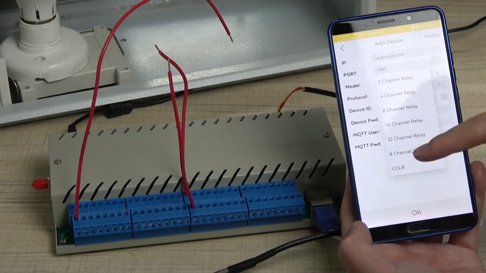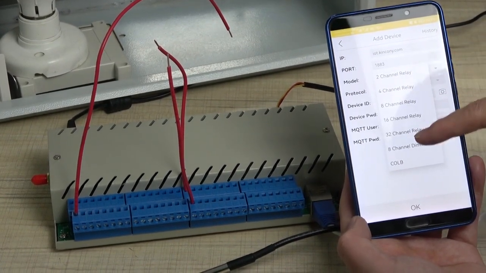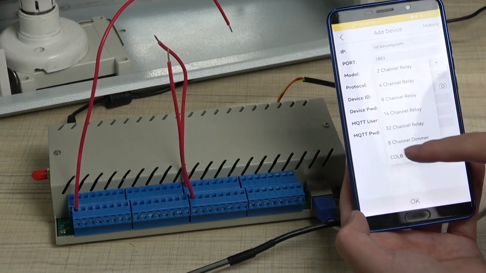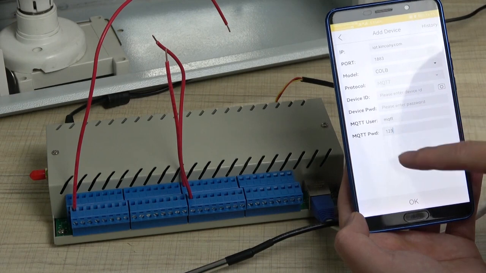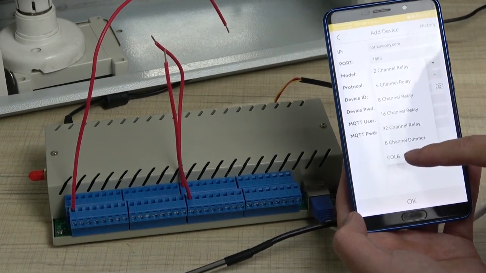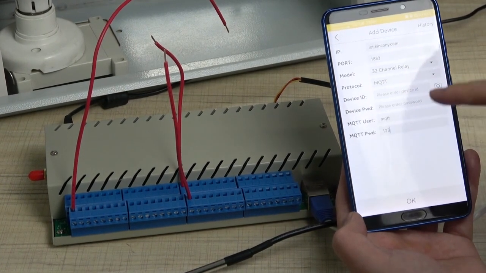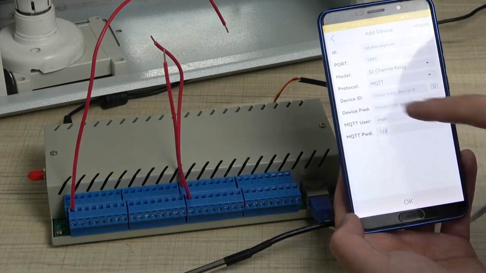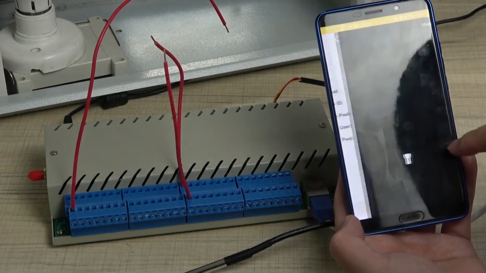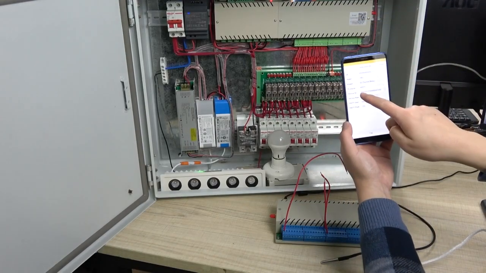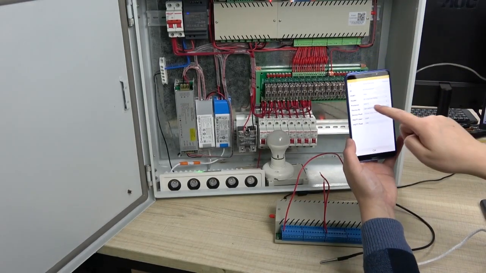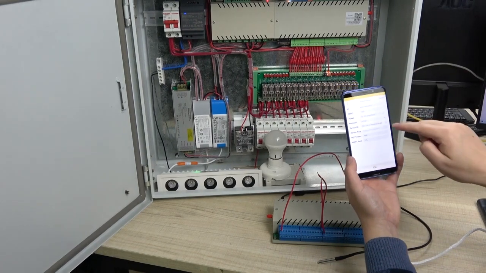This will support from 2-channel relay to 32-channel relay and 8-channel dimmer, and COLB also supports COLBS. COLBS is also supported, and you can change. And this is the device ID. You can just click this to scan the QR code. I can just scan. You can see this QR code is imported and converted to the ID.